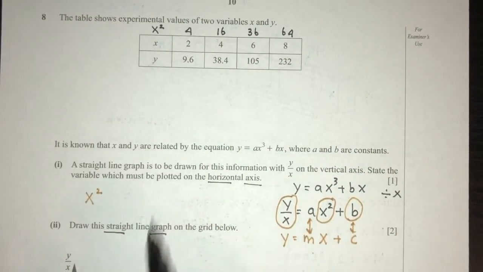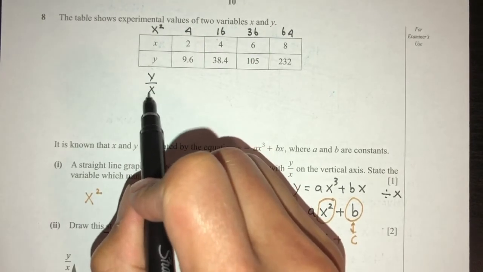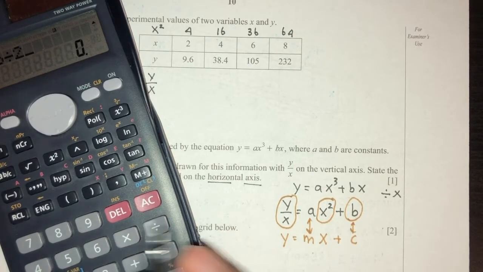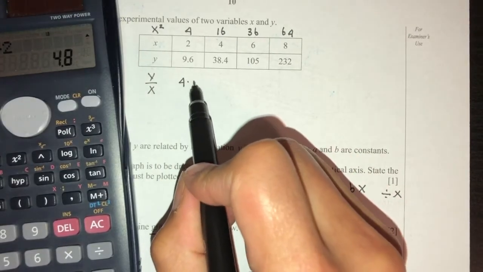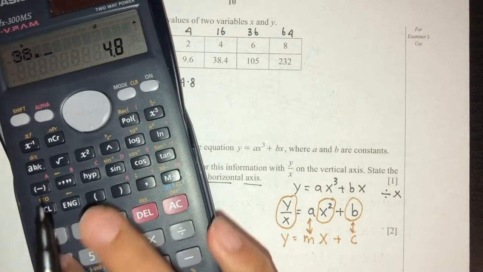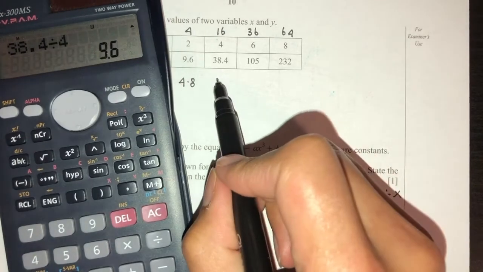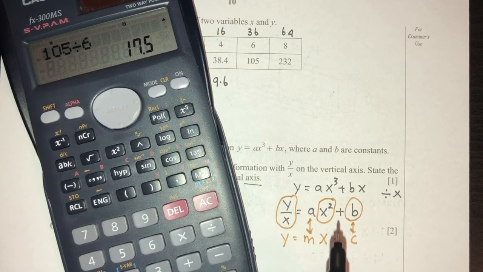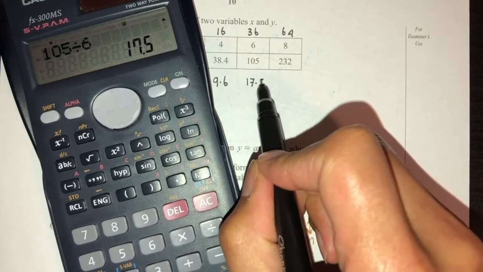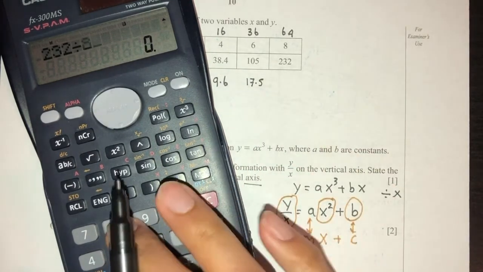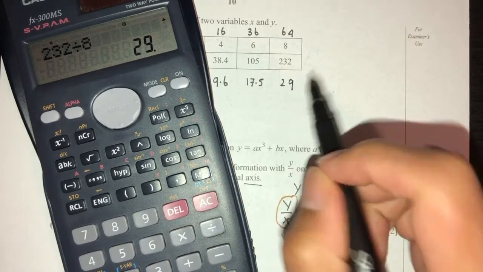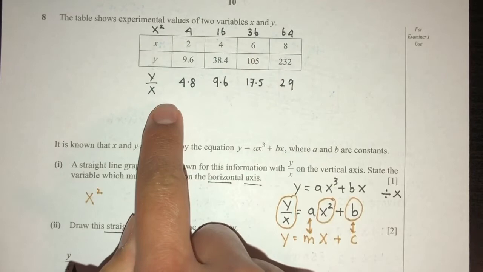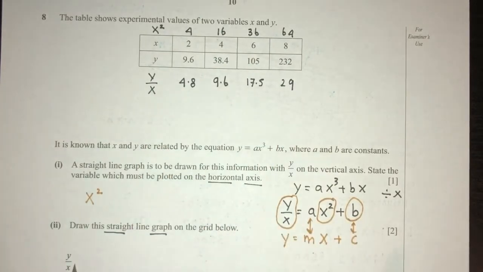And now let's find the value of y over x. So y is 9.6 divided by 2. That will be 4.8. 38.4 divided by 4 is 9.6. 105 divided by 6 is 17.5, and 232 divided by 8 will be 29. So these are the values on your x-axis, and those are your corresponding values on your y-axis. So let's draw that.